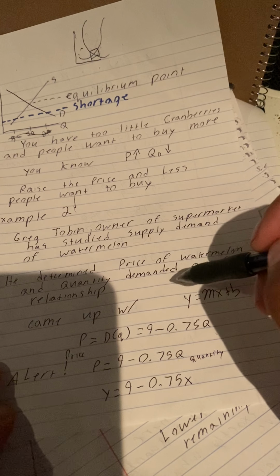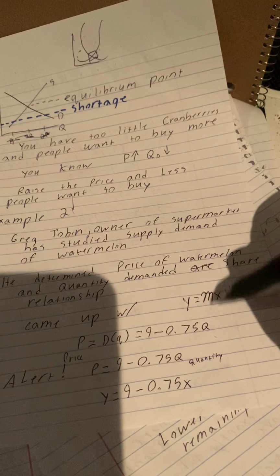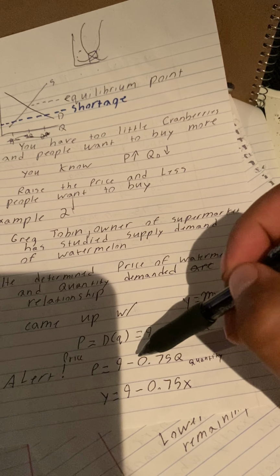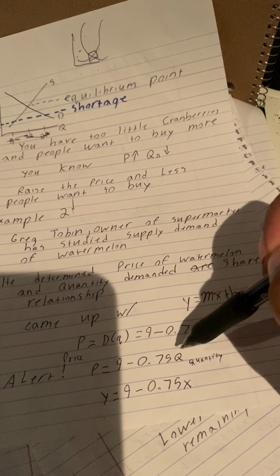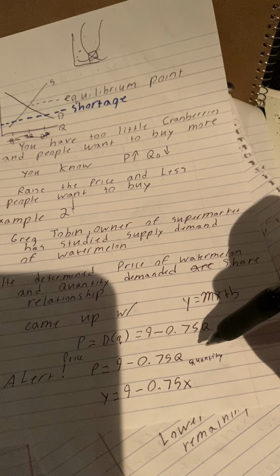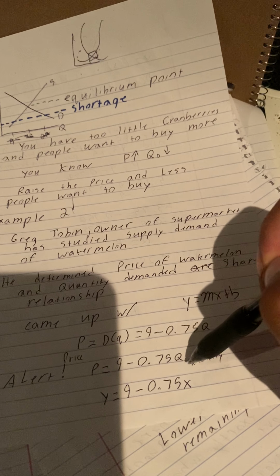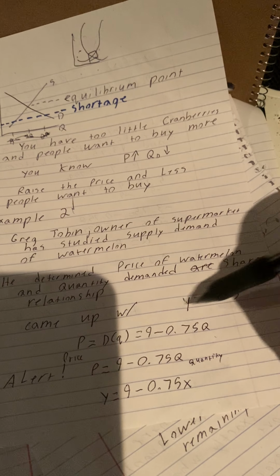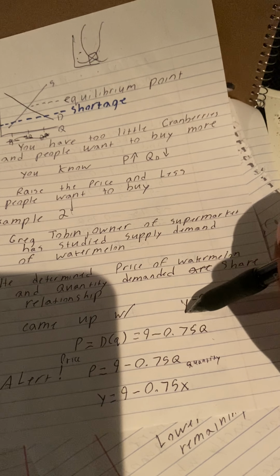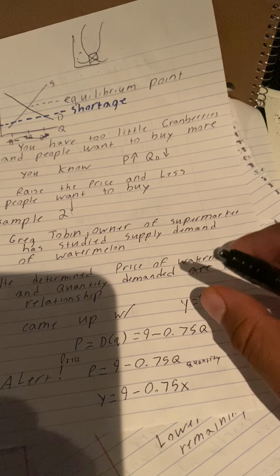So, sorry, a little distraction. It's the exact same equation as y equals mx plus b. P equals 9 minus 0.75 q. The only difference is y is substituted for price and q is substituted for x. Q, quantity, is substituted for x, and then p, price, is substituted for y. But they're the exact same thing. Right? Hope that makes a little more sense.